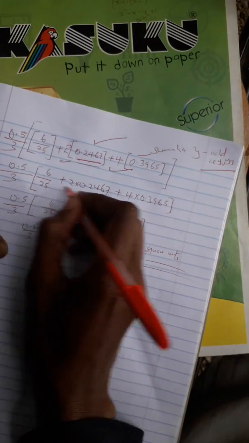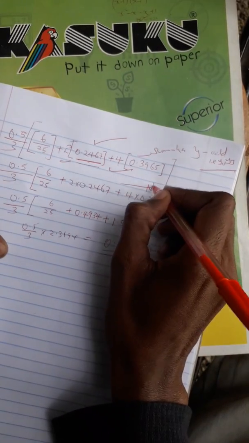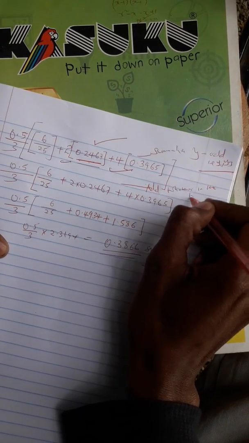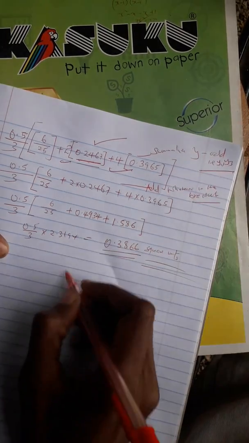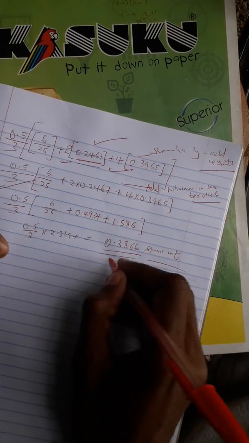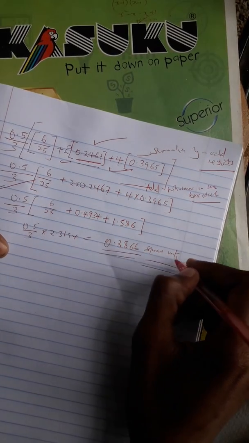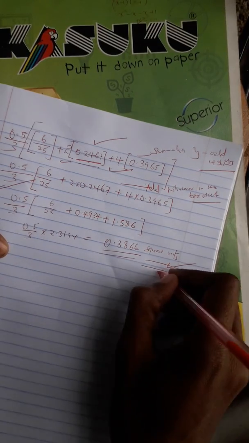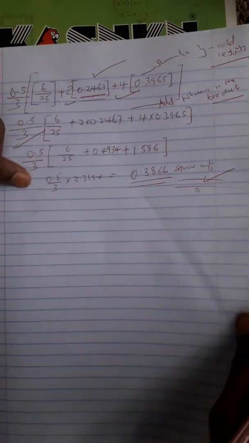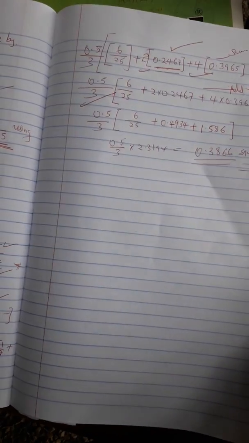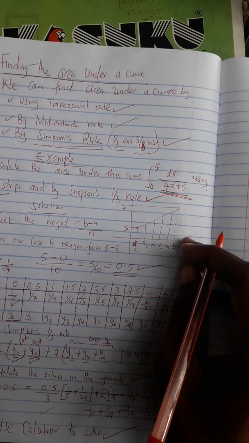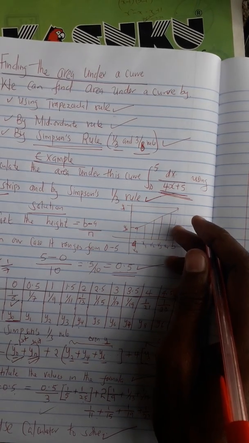From there, add whatever is in the brackets, then multiply by this one. The answer I got is 0.3866 square units. The answer might be wrong, but ensure that you use your calculator well to get it. What is important here is just understanding the formula and how to follow it. So that gives you the end of our question using Simpson's rule, Simpson's third rule.